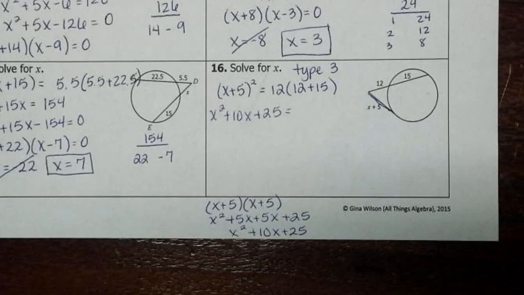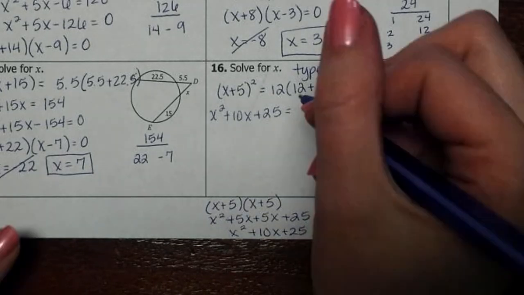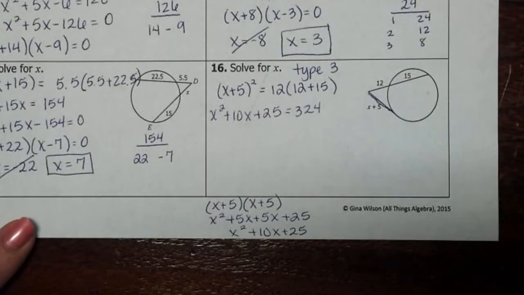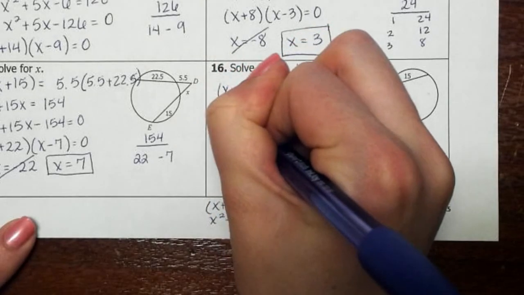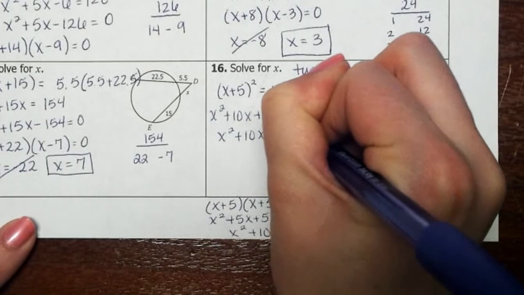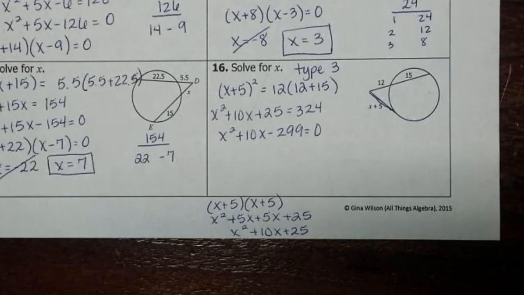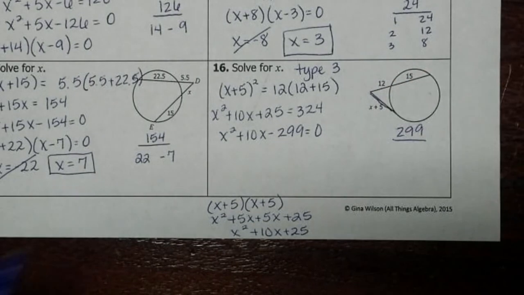I'm going to calculate 12 times itself plus 15. And that's going to give me 324. So I'm going to move that over by subtracting. 25 minus 324. So I have x squared plus 10x minus 299 equals 0. So I'm going to use my calculator again to find the factors of 299 that subtract to give me 10.